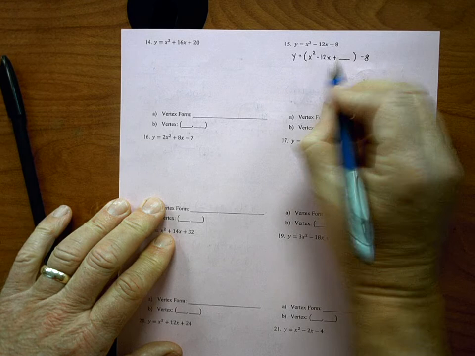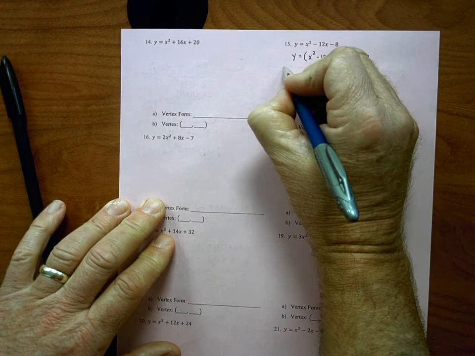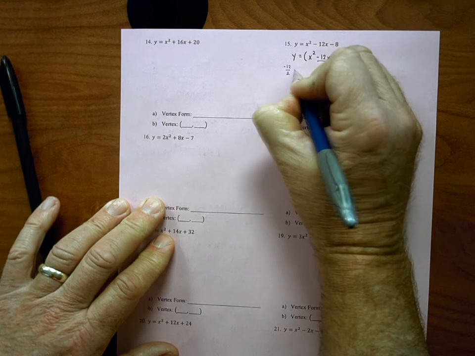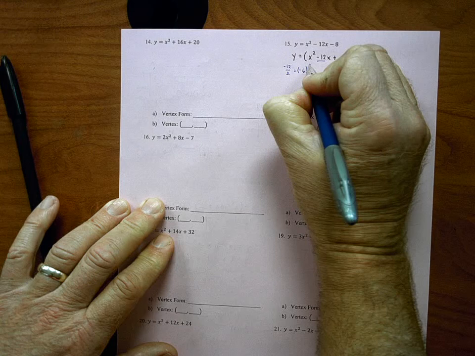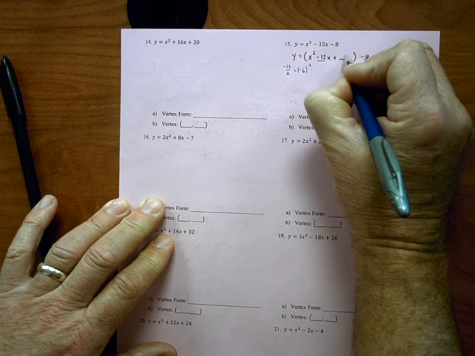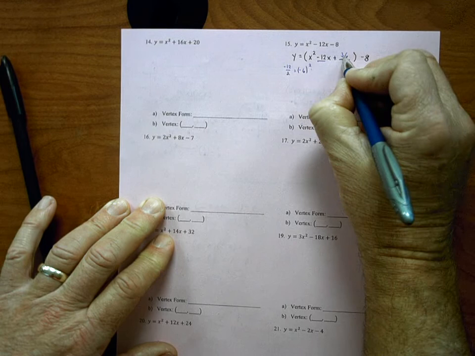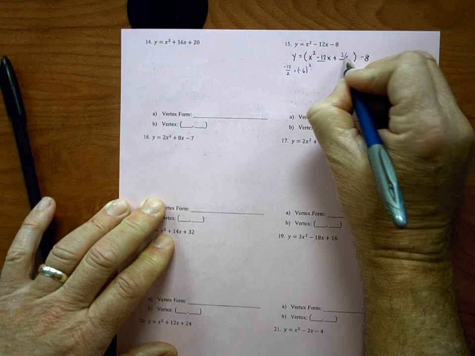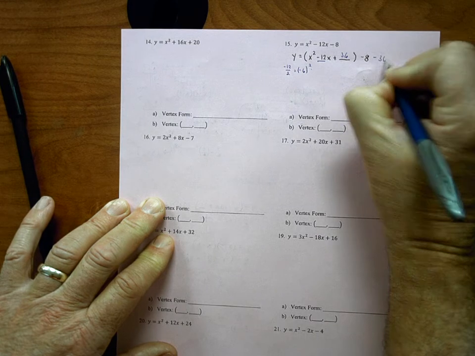So how do I do that? I take this number right here, -12, which we call the b value. I divide it by 2. That gives me a result of -6. Then that result, I square it, and whatever that equals goes right there, which is a positive 36. Since I kind of dropped a positive 36 here, out here I have to make it a -36 to balance out the equation.